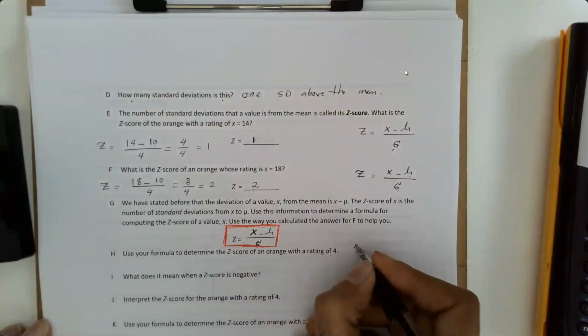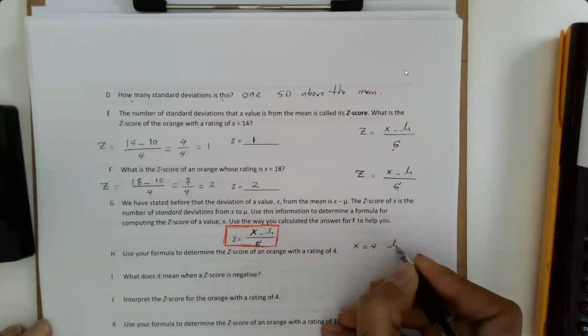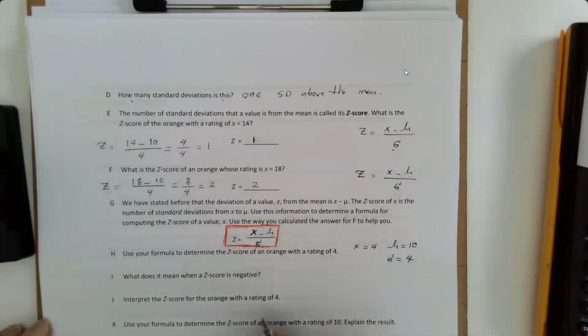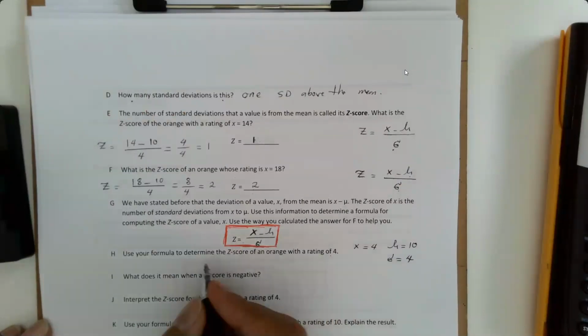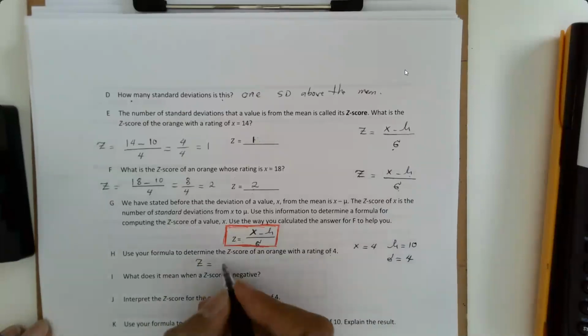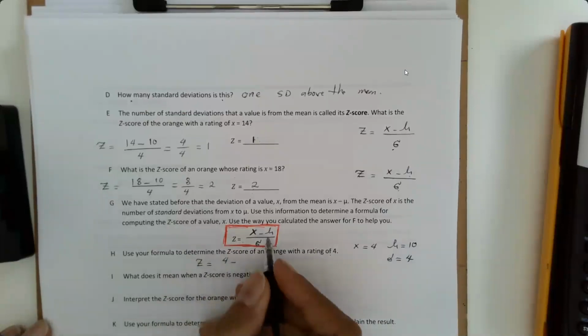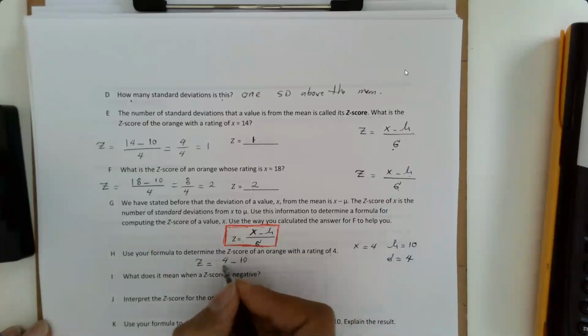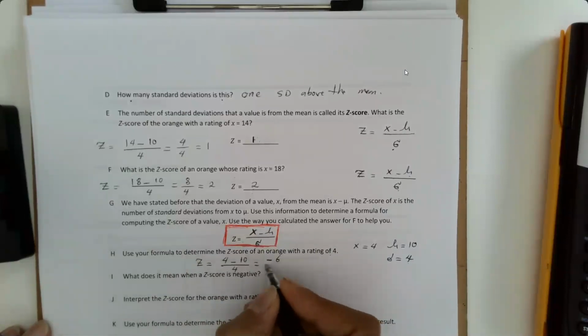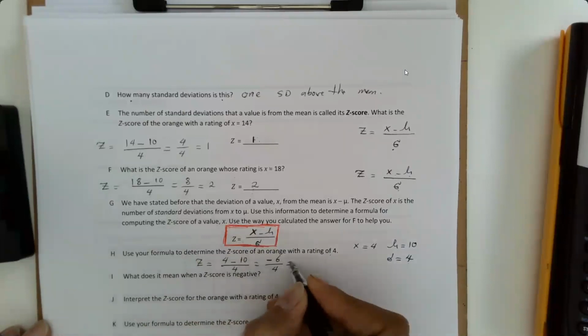Mean is given as 10. Sigma is given as 4 as well. So z, the z-score, x, 4, minus mean, 10, divided by sigma, which is 4 again. So what do I have here? I have negative 6 divided by 4, which is negative 1.5.